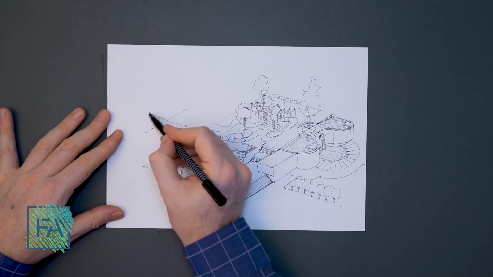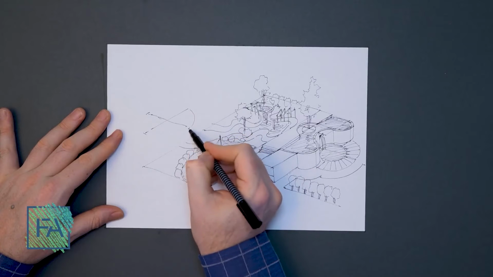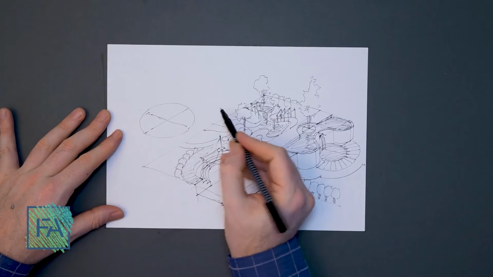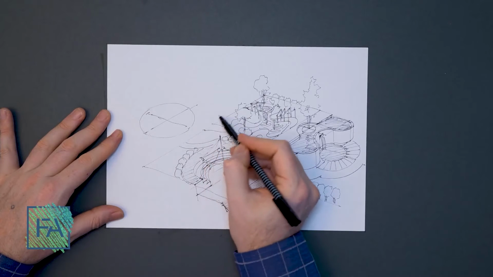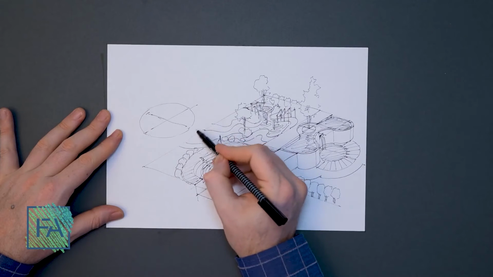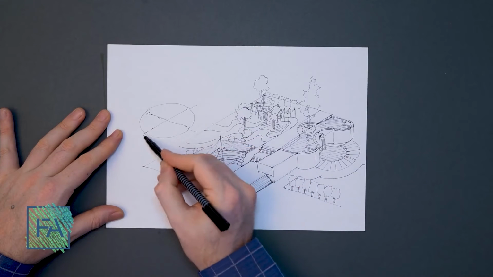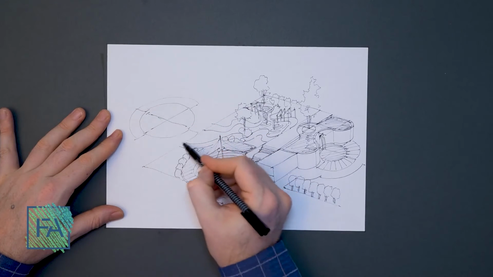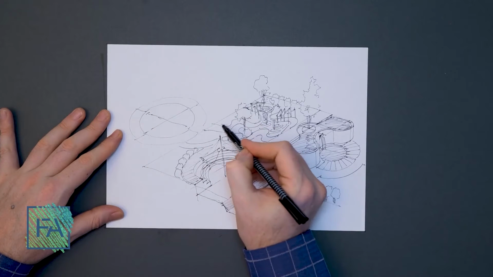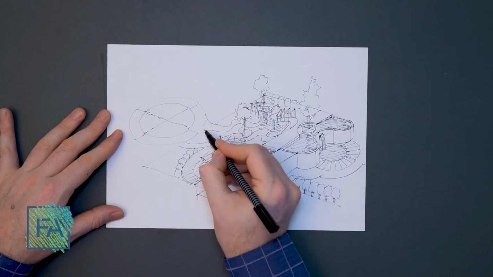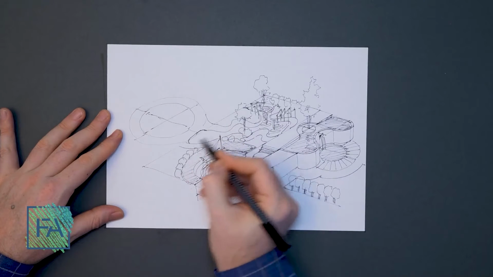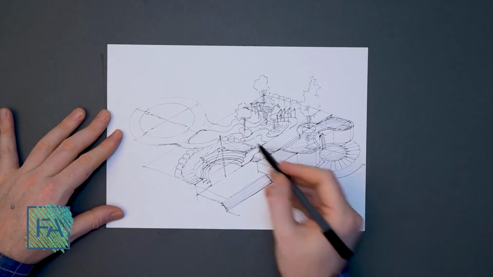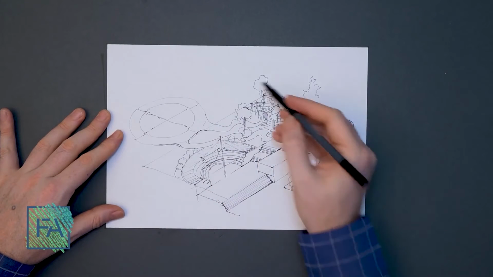Let's imagine an area here. Like this, and around it we can draw it like that, and as we do that we can connect these paths to those, like this.